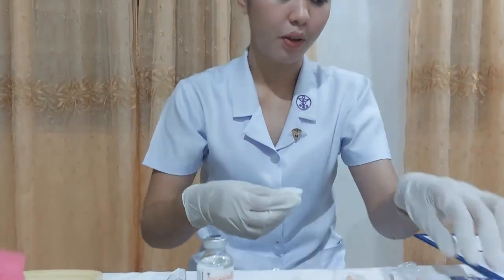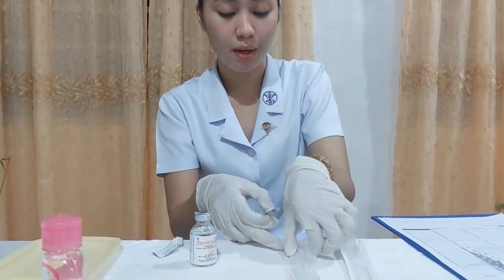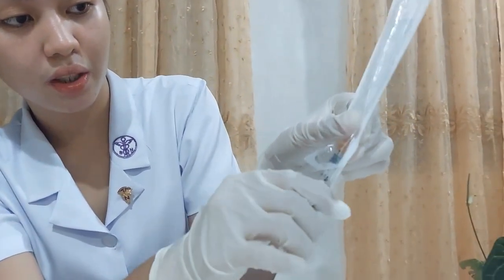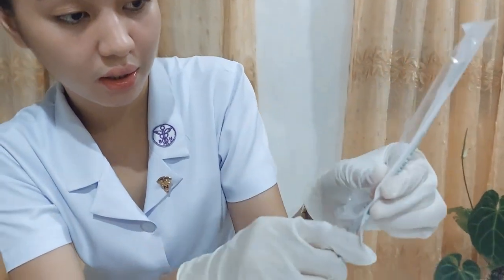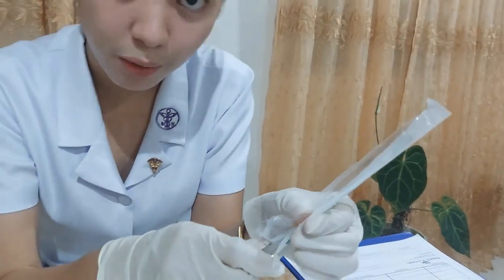Okay, I'm going to discard that into the proper receptacle. And now I'm going to prepare the syringe. I'm going to be attaching the filter needle onto the syringe so that we can proceed in withdrawing the medication. Okay, so we're just going to make sure, going to turn it. We have to ensure here that the filter needle is firmly attached to the syringe.